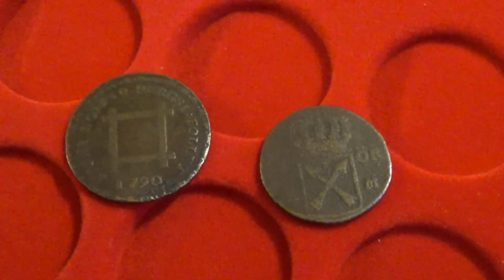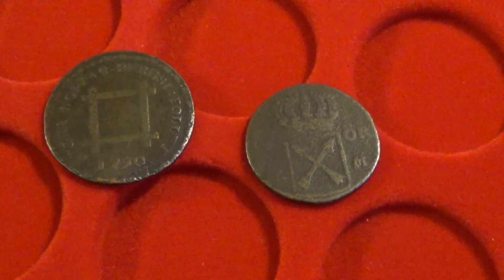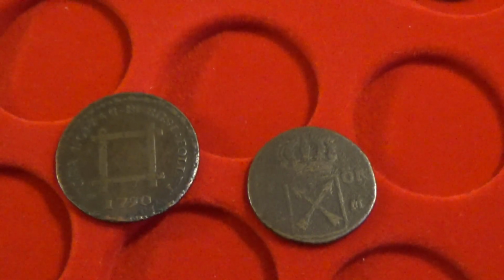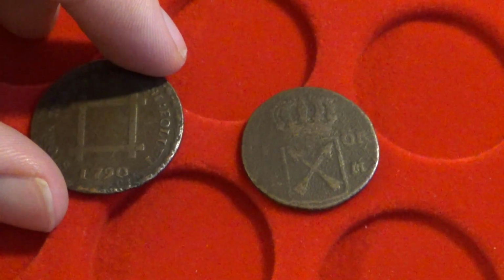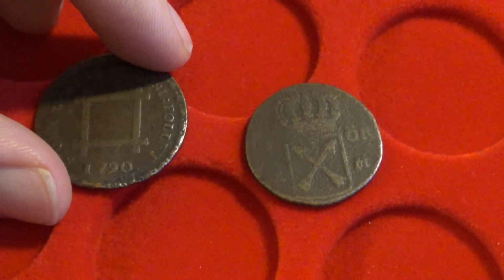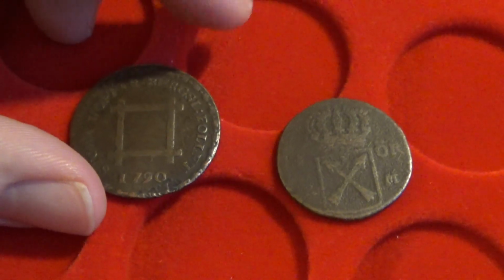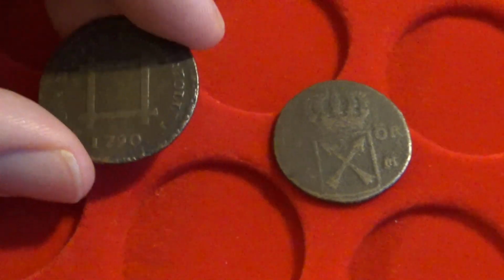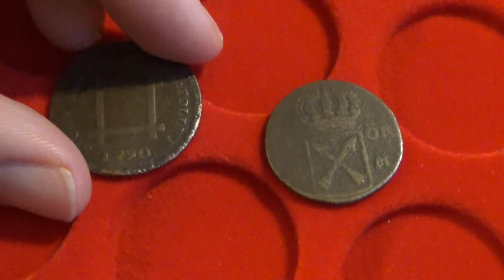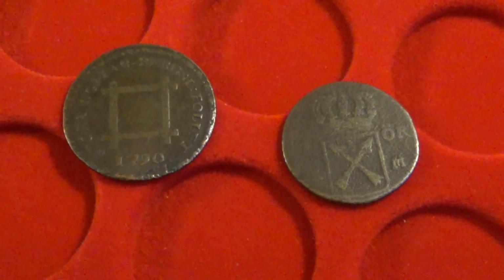Because going back to another round of complicated currency system in the 1700s, due to fluctuating and changing prices between silver and copper, the copper coins in the 1600s were originally supposed to be the subdivisions of the silver coins.